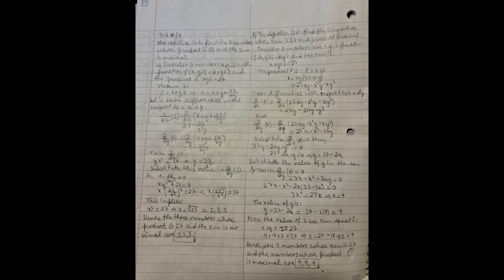So this is 3.4, number 19. It's two parts, A and B. For A, we want to find three numbers whose product is 27 and the sum is minimal. So we're going to consider three numbers x, y, and z with function f of x, y, z equals x plus y plus z, and the product will be x times y times z equals 27.